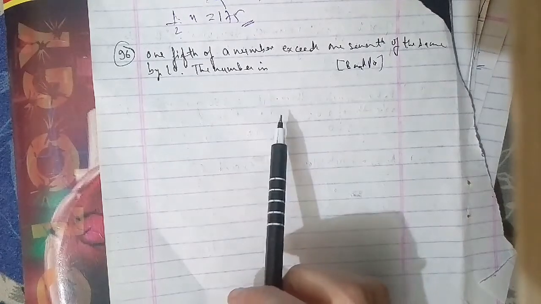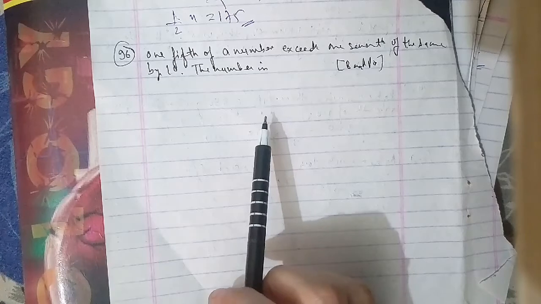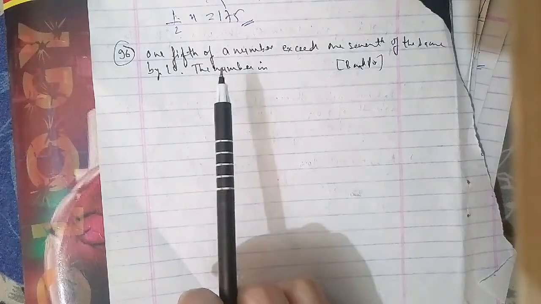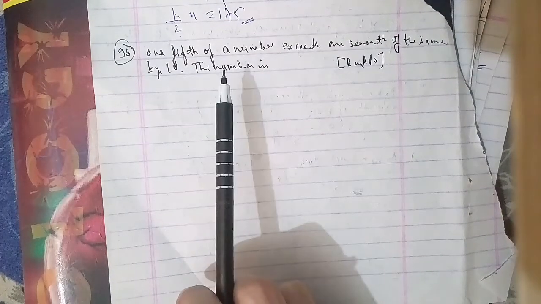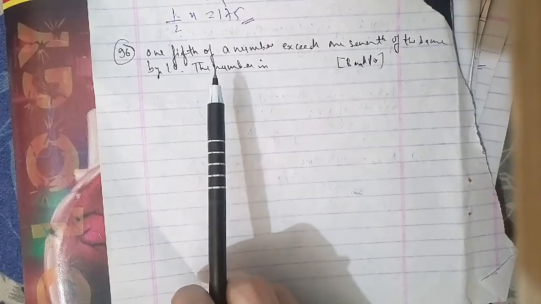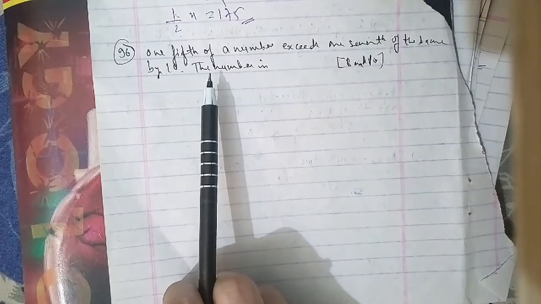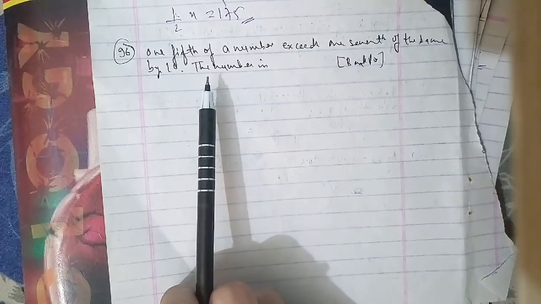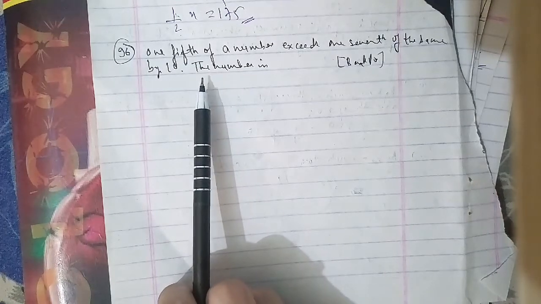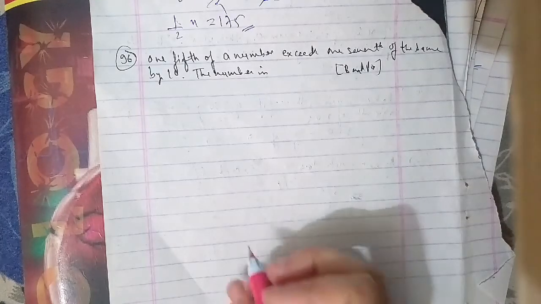The solution for this: let the number be x. Then 1 by 5 x minus 1 upon 7 x equals 10. 7x minus 5x upon 35 equals 10.